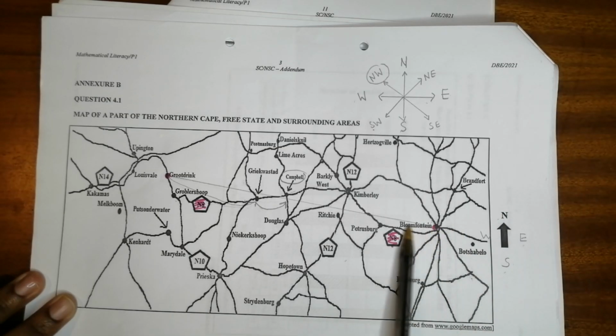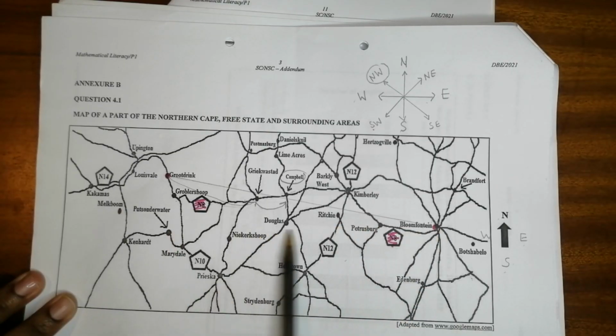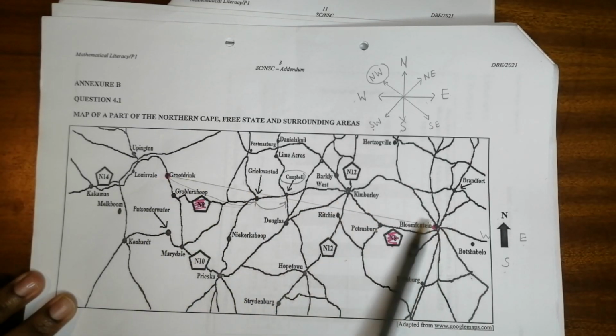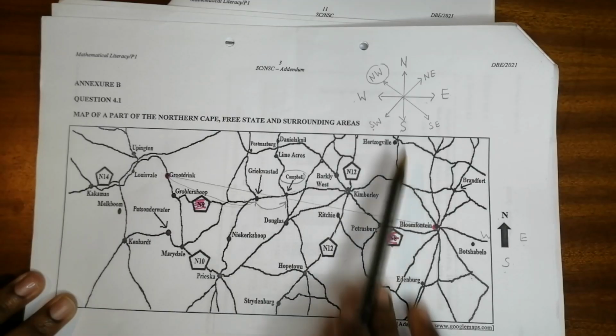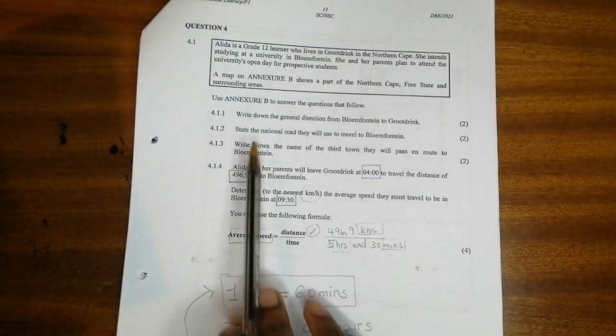Do you travel straight like that to go to Grootdrink? You do not. So it cannot be west. But you travel in that direction to go to Grootdrink. Therefore, it is northwest. So the general direction is northwest, right?